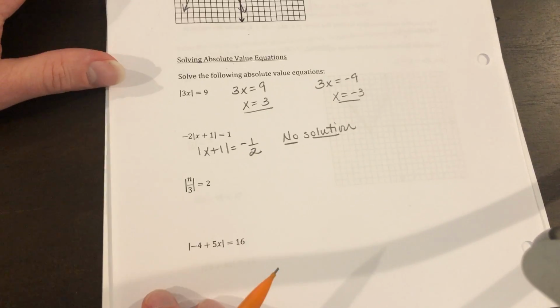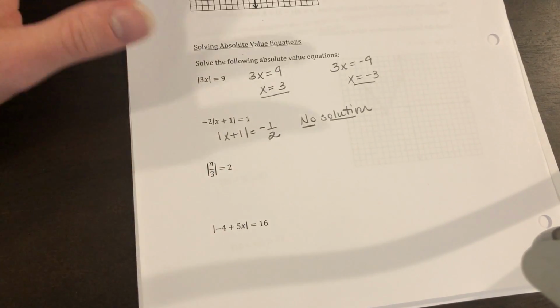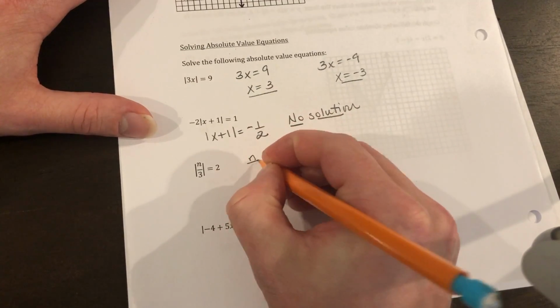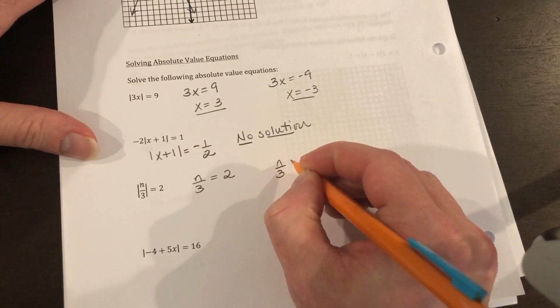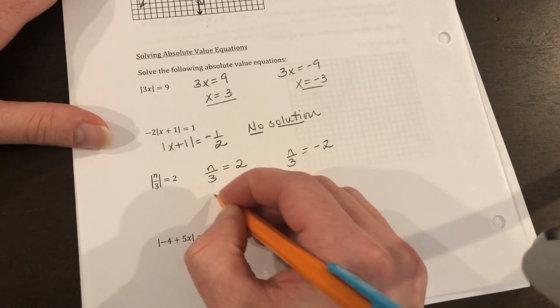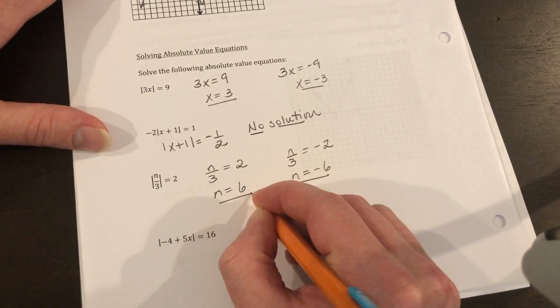Okay, next one, the absolute value of n over 3 is equal to 2. So in order to drop the absolute value, I put plus or minus. So I get n is equal to 6, and n is equal to negative 6.